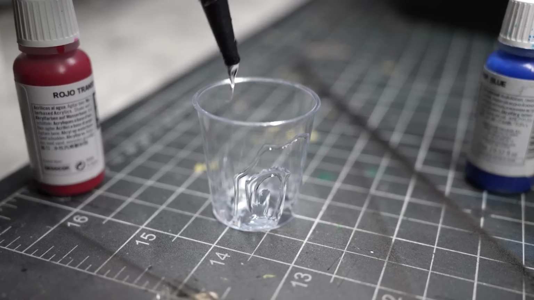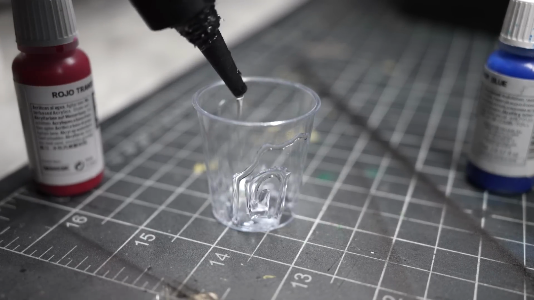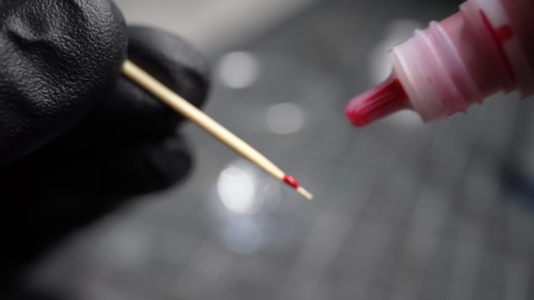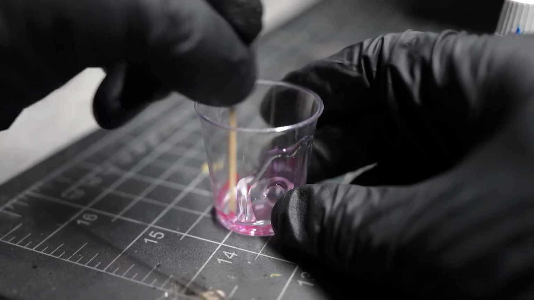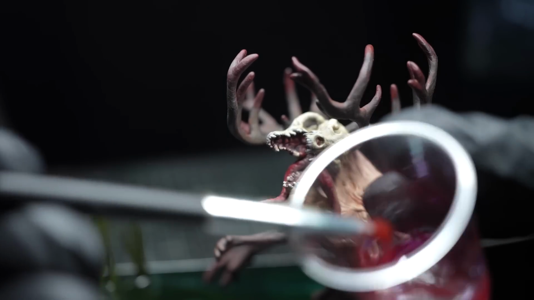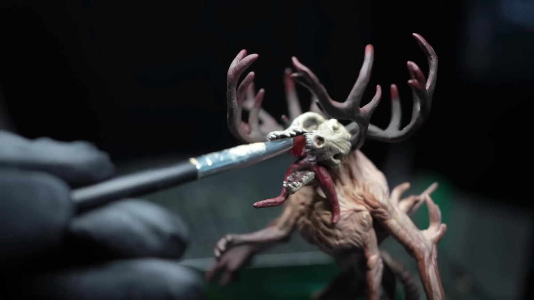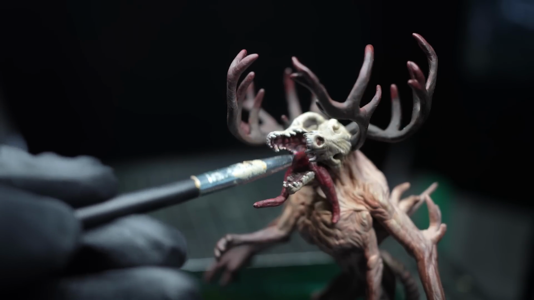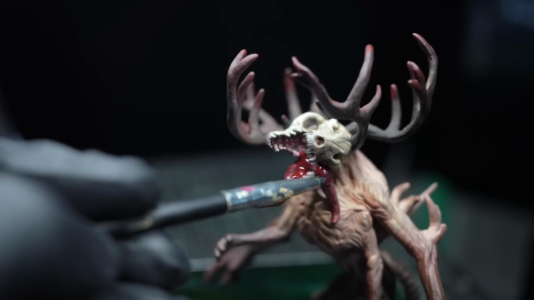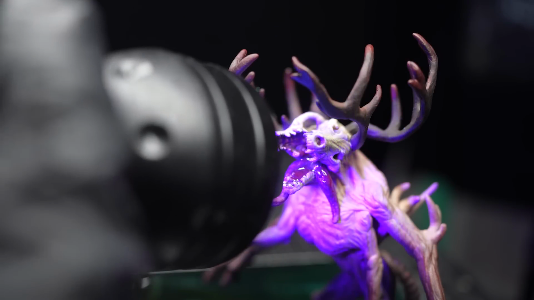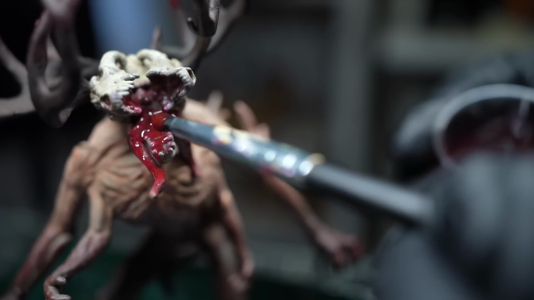Now, I wanted to do this before I got the Wendigo stuck into the model, but I'm going to have to do it now, which is just get a little bit of blood inside of his mouth, like he's eaten something earlier, and it's still leaking out of his mouth. So I'll just mix a bit of red ink and a bit of blue into some UV cure resin, and then apply that into his mouth and on his tongue, and then cure that with the UV light.